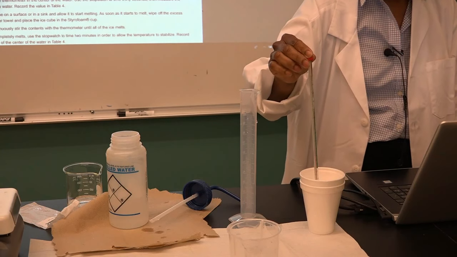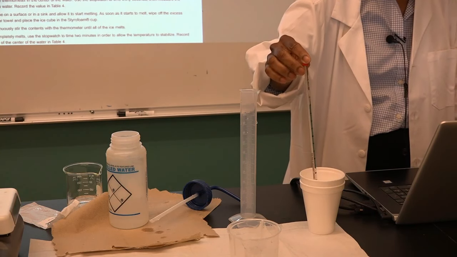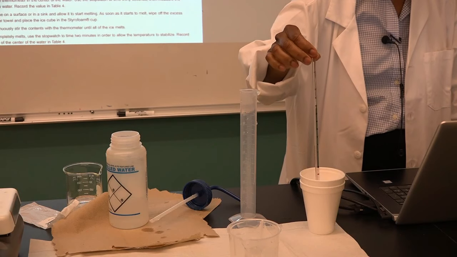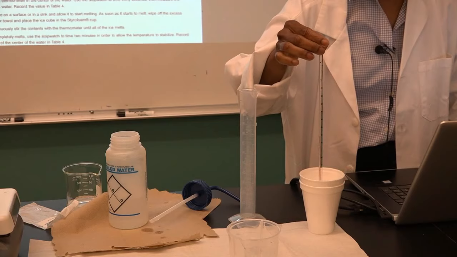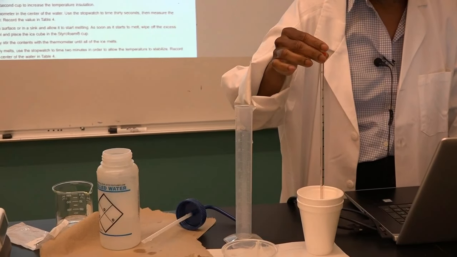for 30 seconds. So for 30 seconds, you should be holding this in the water, and make sure that, once again, the proper way of holding it is at the tip.